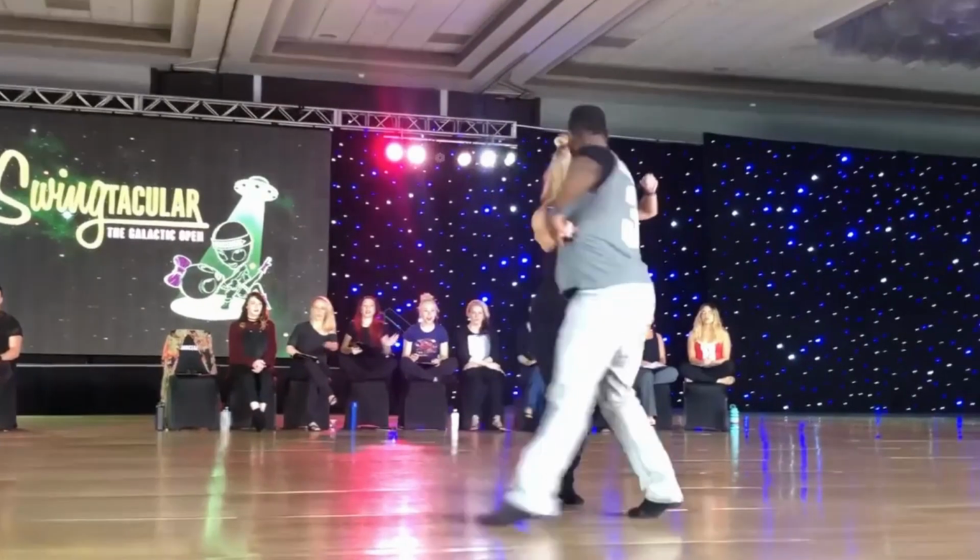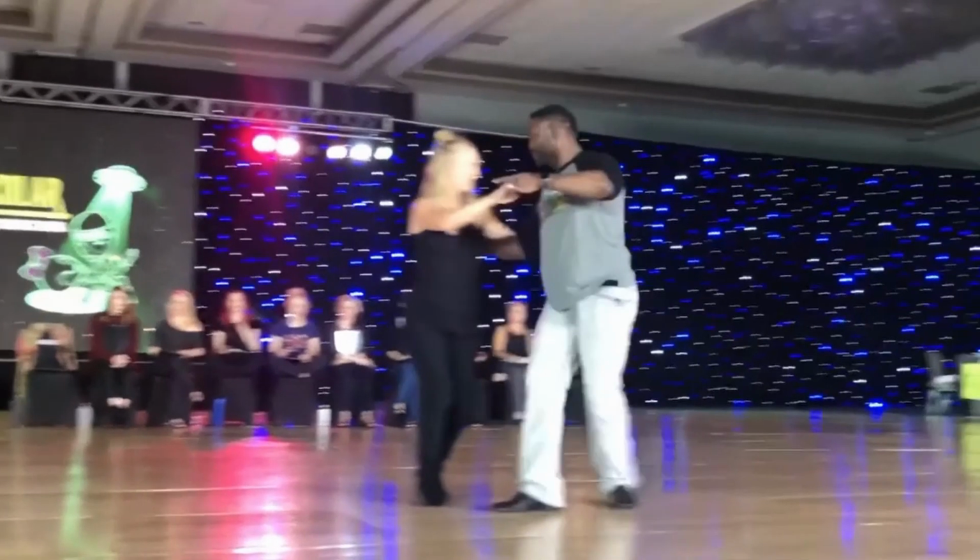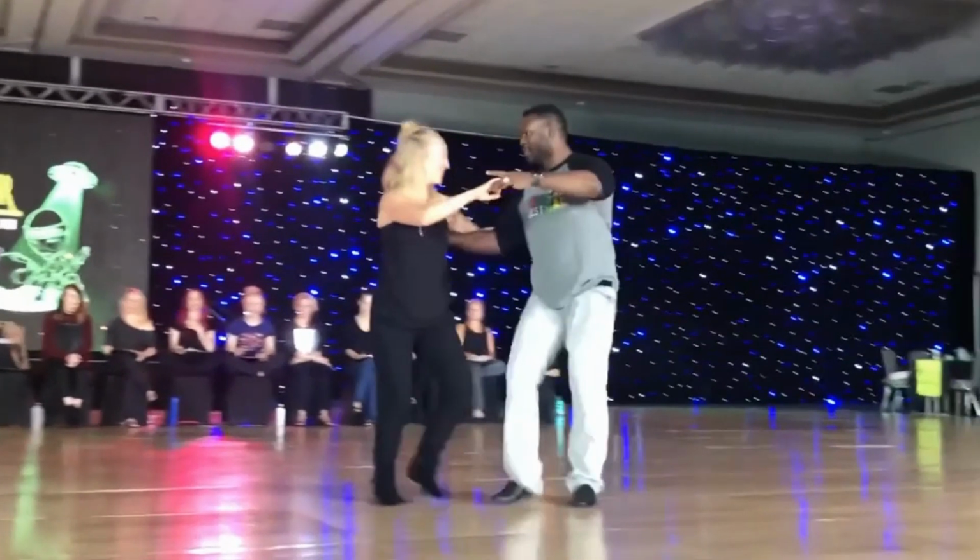Now, I want to talk about what's actually happening in a leader's right hand in closed position a lot of the time. So if we think of, this is an imperfect sketch, but it will serve our purposes, a bird's eye view of a follow's rib cage. And then we have a leader's hand around this side, right?